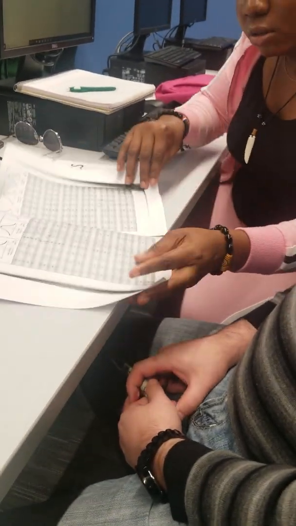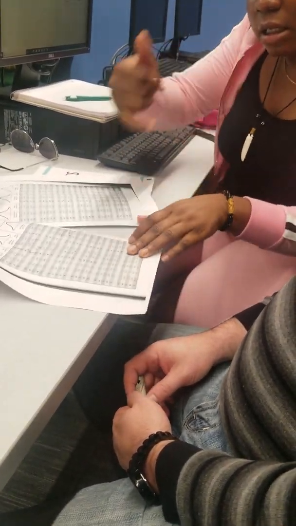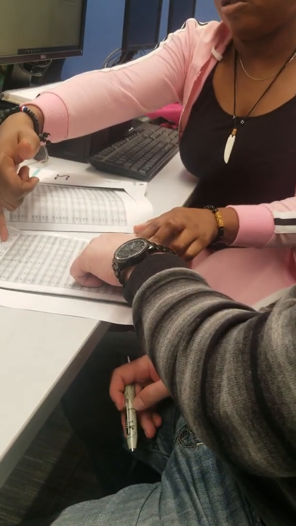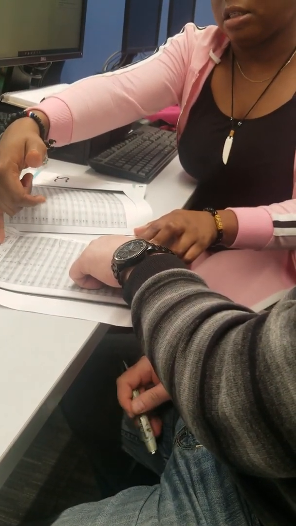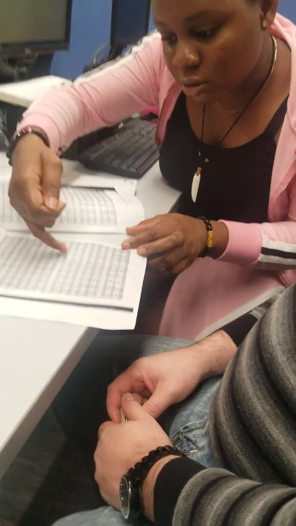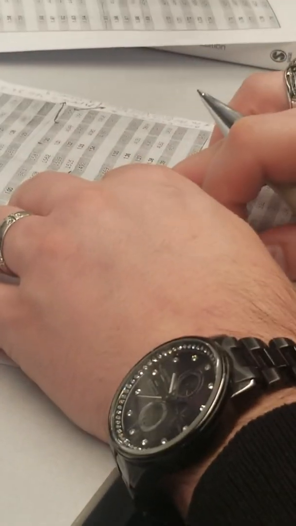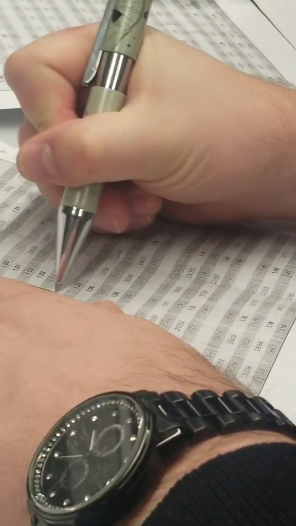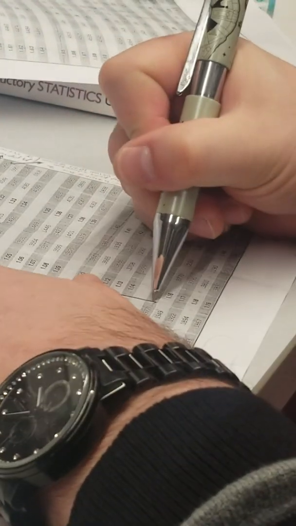Yeah, I understand that, but I'm thinking you read this way because you're trying to find this area for this example, so I'm thinking it's going to be this number instead. No, I think we have the 0.5 already. That's why we're getting in between.